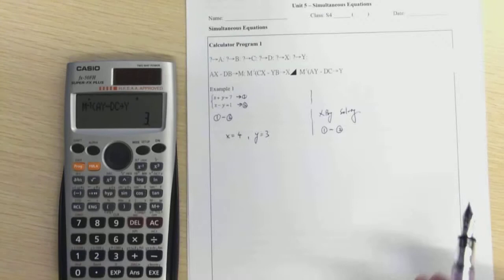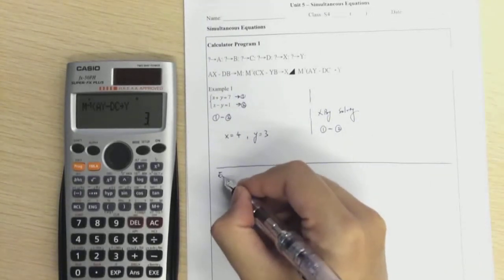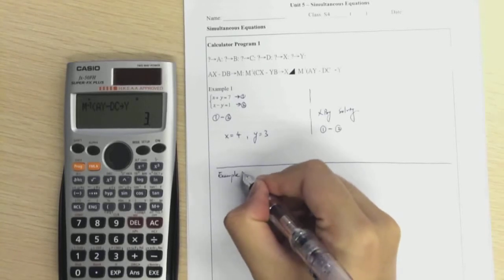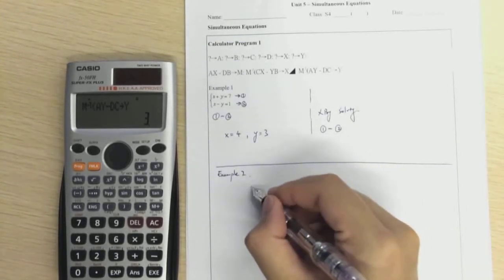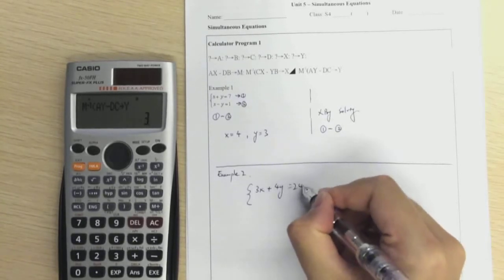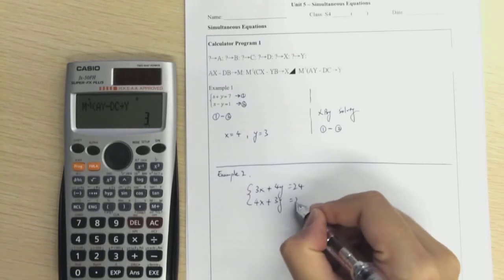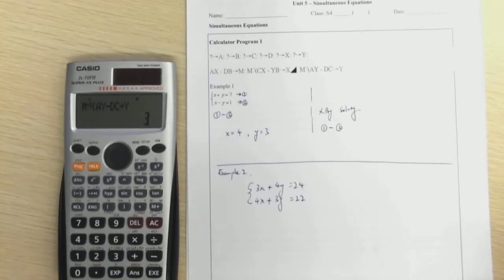So, how to solve the second example? Example 2. I want to solve 3x plus 4y is equal to 24, and 4x plus 3y is equal to 22. I want to find x and y.